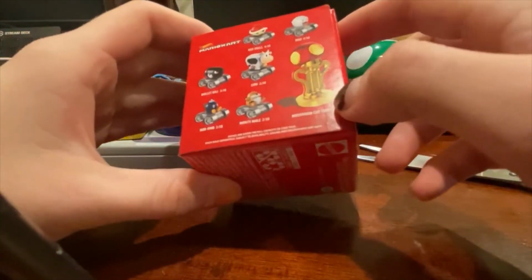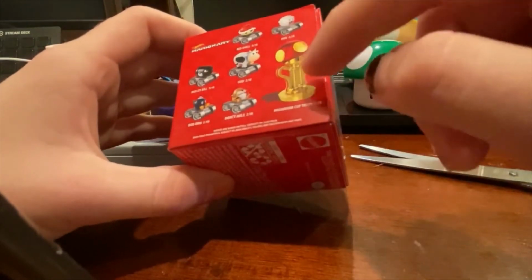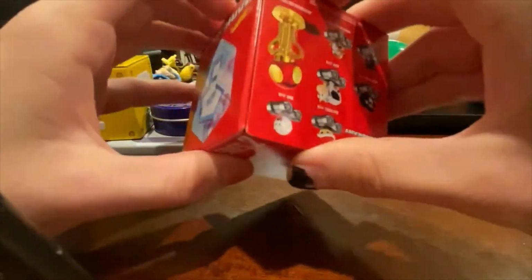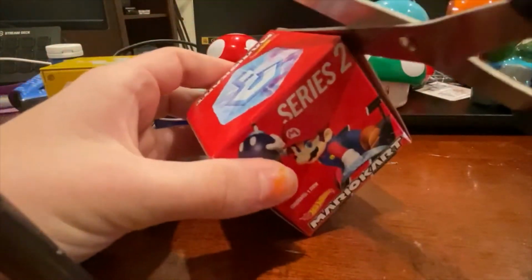Which, one of the rare ones is this trophy. Which, I know we're not going to get this, but it'd be cool if we did. Okay, going to have to be careful with this. It probably does come with a pamphlet, but probably doesn't. I don't know.